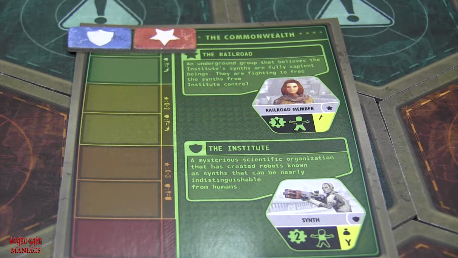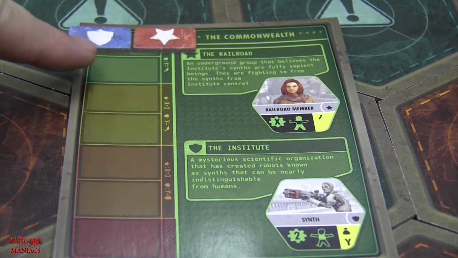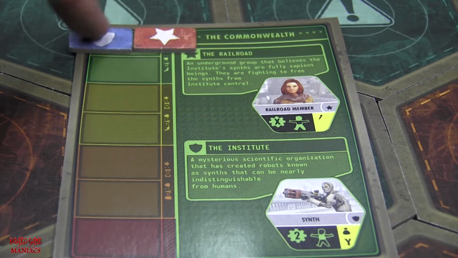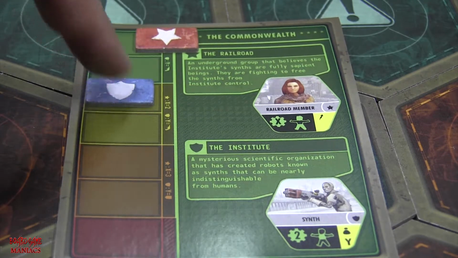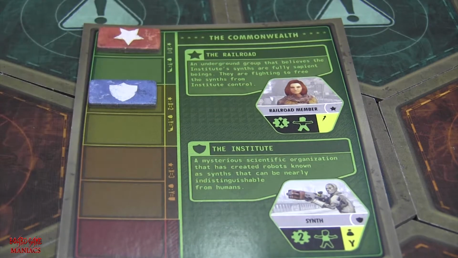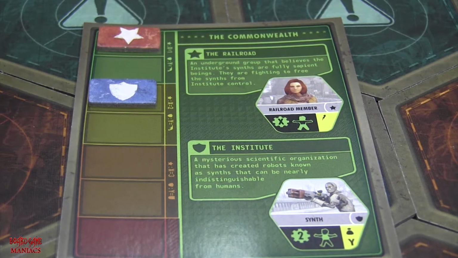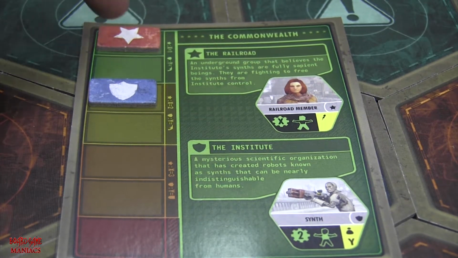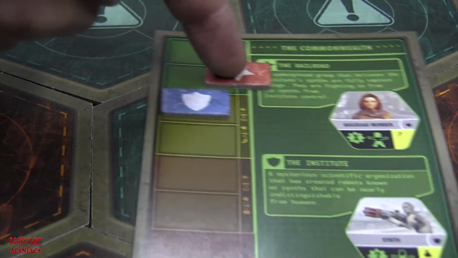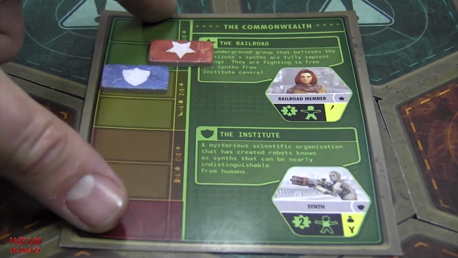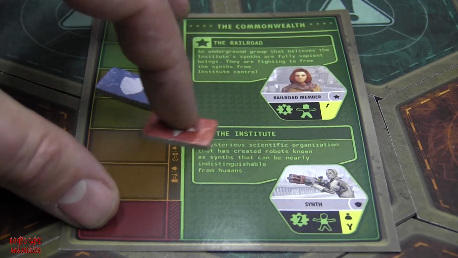You do a quest and you complete it, and it has, for instance, 2 pluses and a shield. That would mean this shield will advance down the track 2 spaces. And again, if you complete another quest for the Railroad, and it had 3 pluses, for example, you would advance that down to the 3.